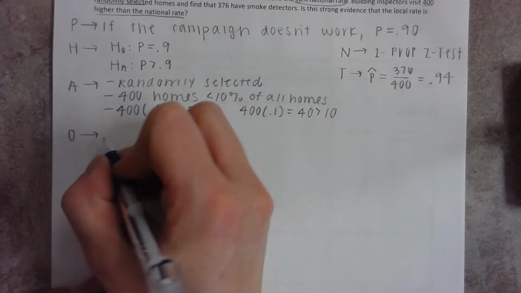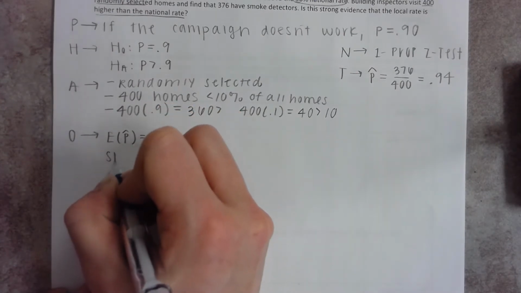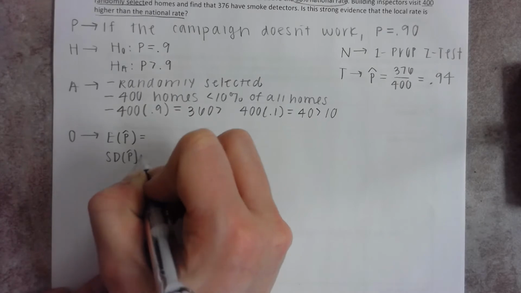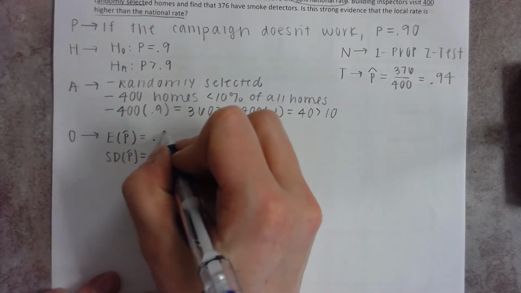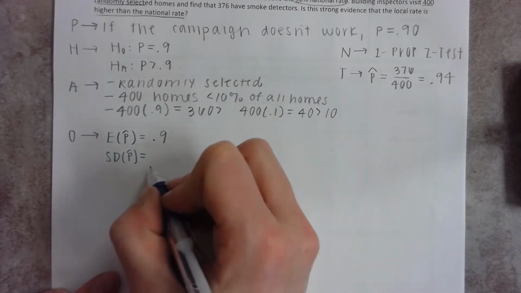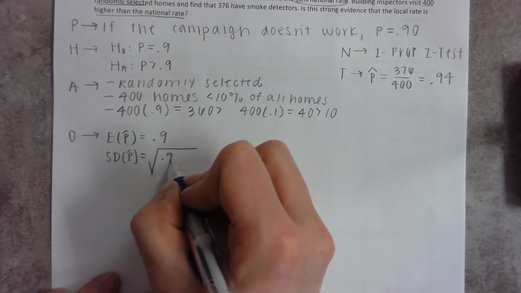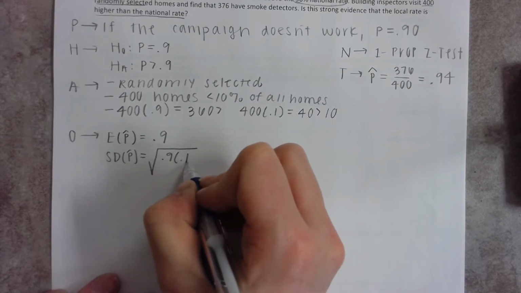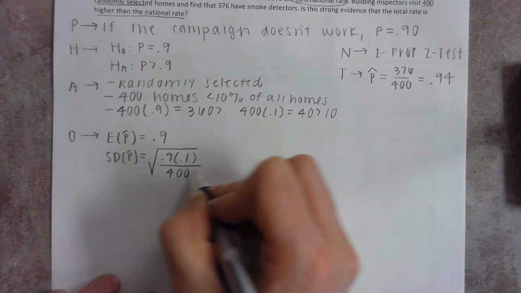So this is where I'm going to find my expected value and standard deviation. The expected value for p-hat should just be p, so 0.9. To find my standard deviation, I need to use our formula. So I'm going to take p, which is 0.9, times q, which is 0.10, and divide by the sample size of 400.